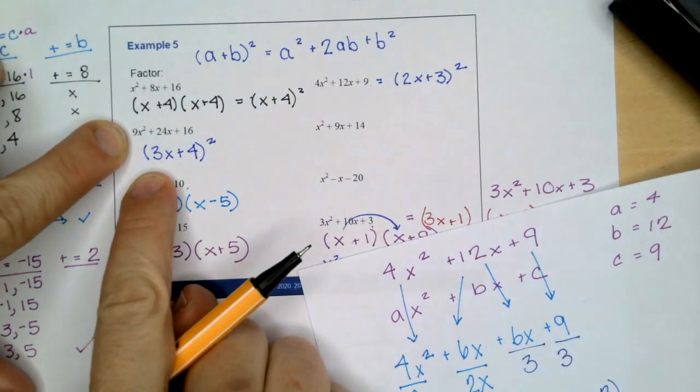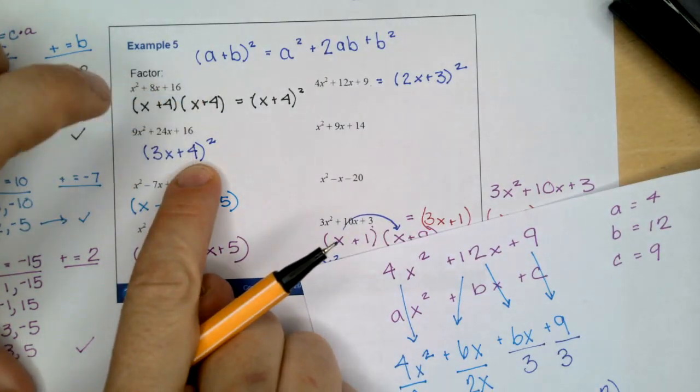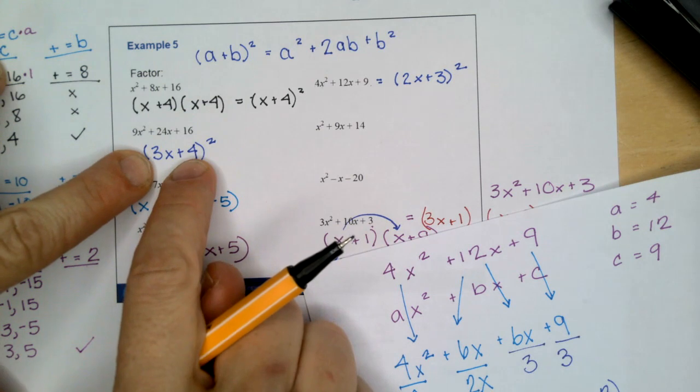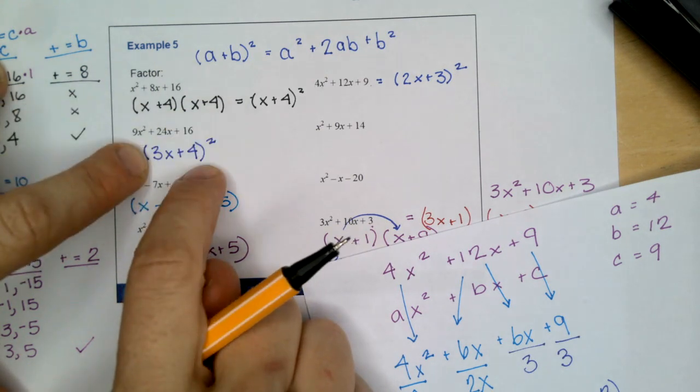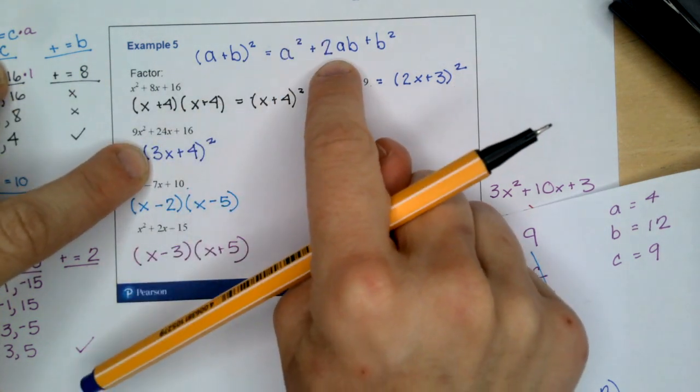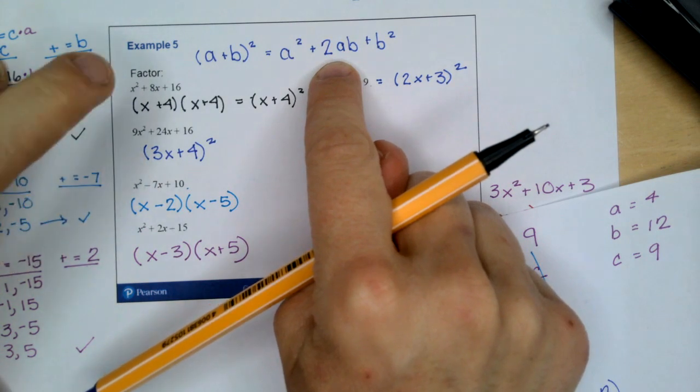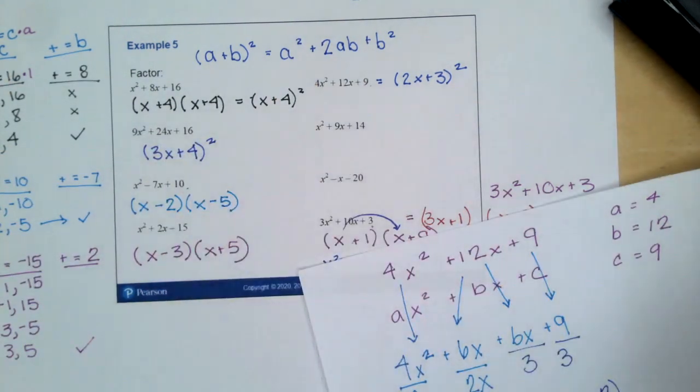3x squared is 9x squared. 4 squared is 16. And then 3 times 4 is 12. 3 times 4 is 12. So there's 2 times 3x times 4 as our middle number.